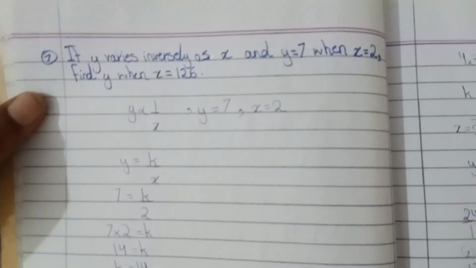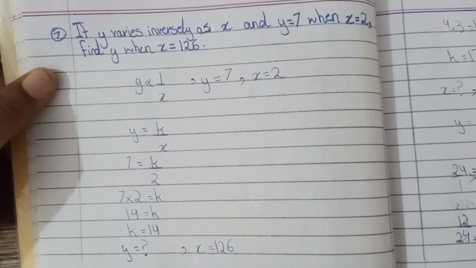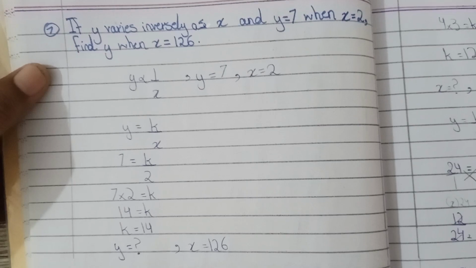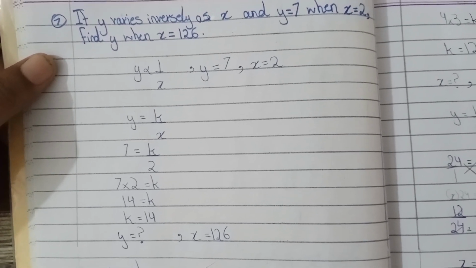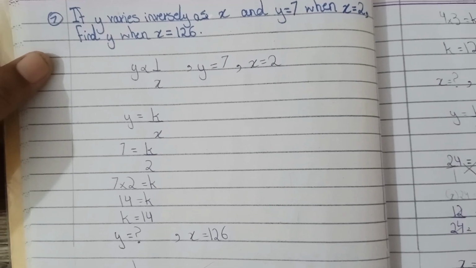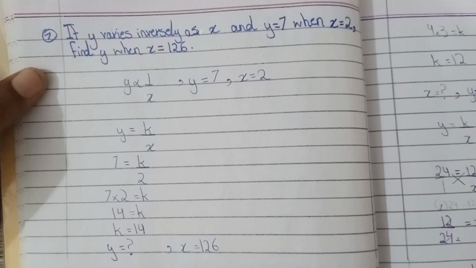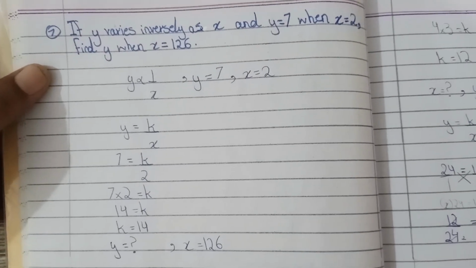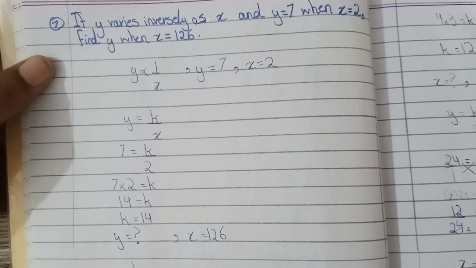Question 7: inversely varies. Inversely varies means this is inverse variation, and as one quantity is increasing, the other is decreasing. That's why we can write it like this: y is inversely proportional to 1 by x. So we have to remove the proportionality sign, then it will become k over x. Now y is given 7 and x is 2. By putting these values, we have got k is equal to 14.